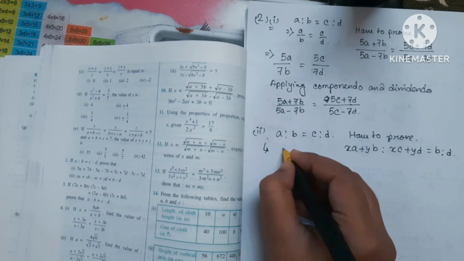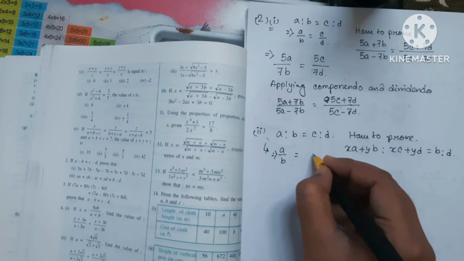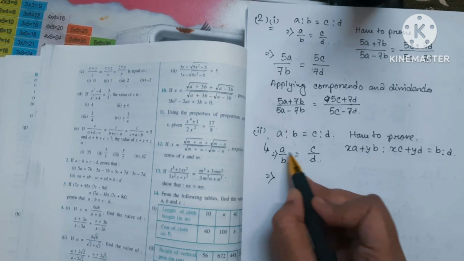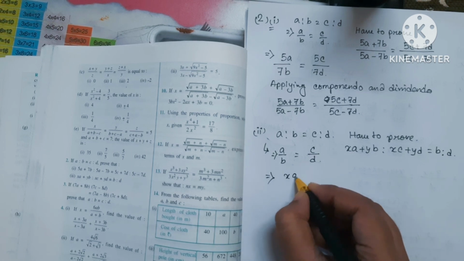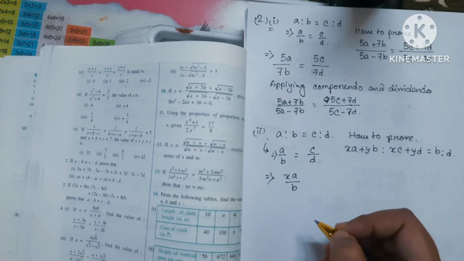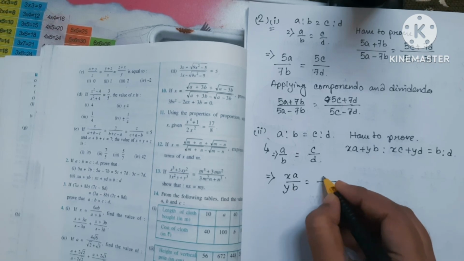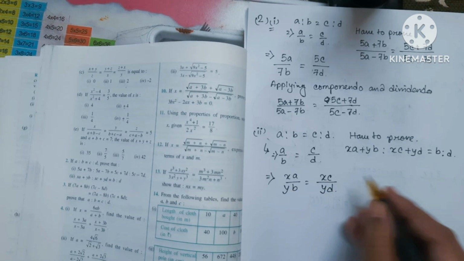Now from here you can write a by b is equal to c by d, right? Now you can multiply all the numerators by x and the denominators by y. So you will get this one.